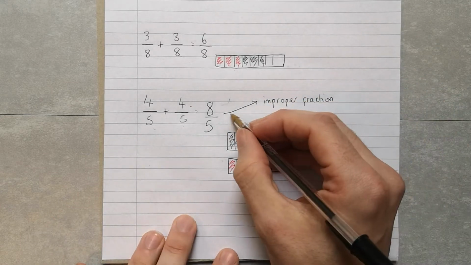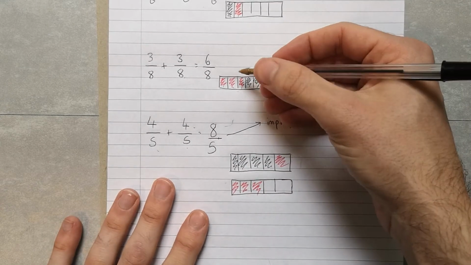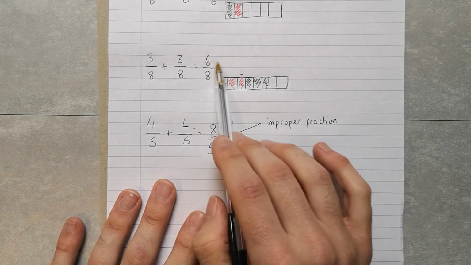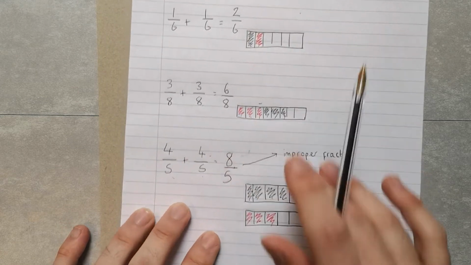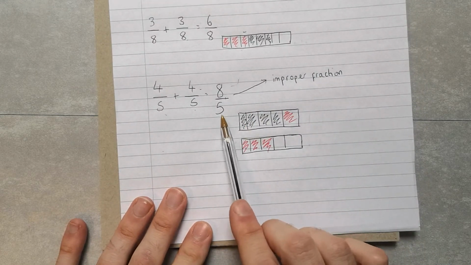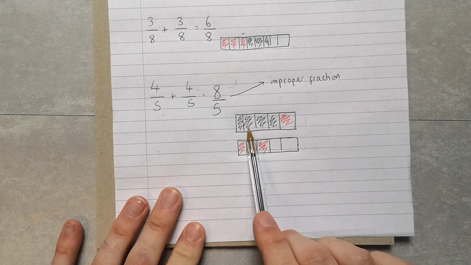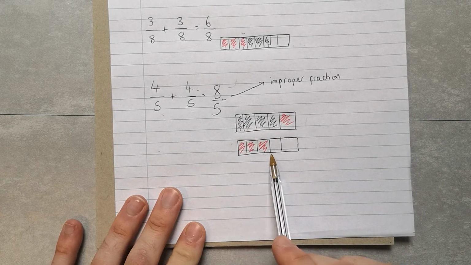We've got to remember though that that'd be 8 fifths. This would be a proper fraction. It'd be normal because it's under 8 eighths. It's just a normal fraction. But can you see that this one's 8 fifths? It's over one whole. That's one whole there, and it's over there.